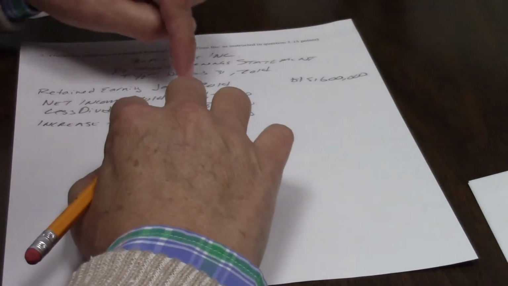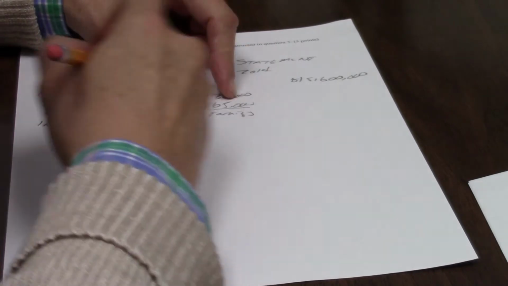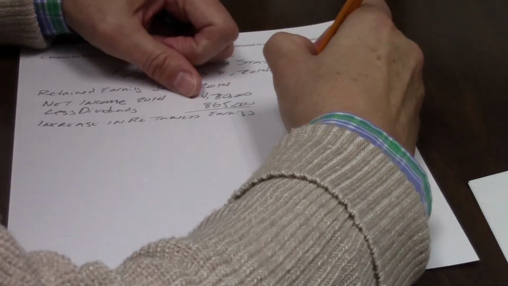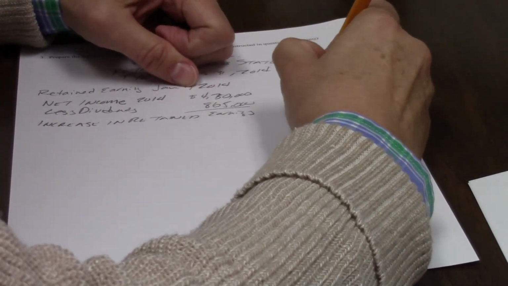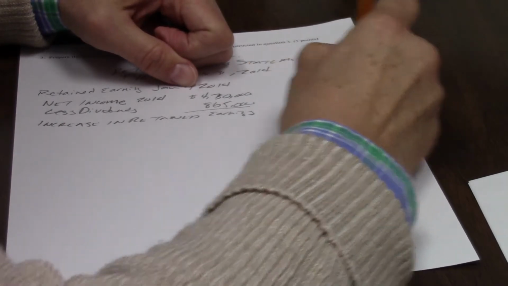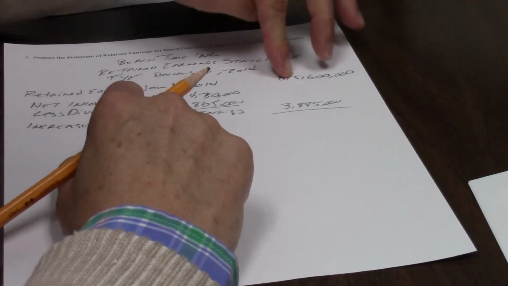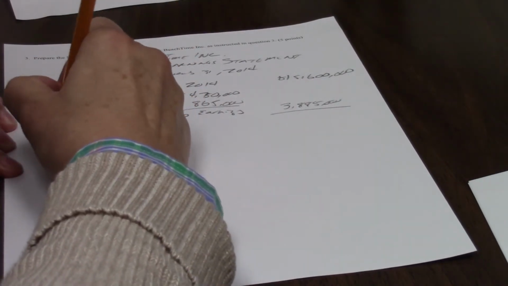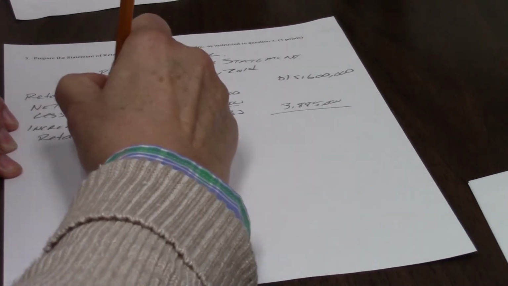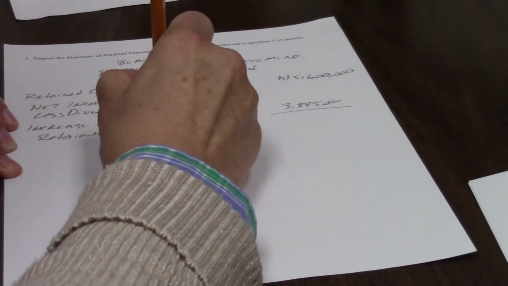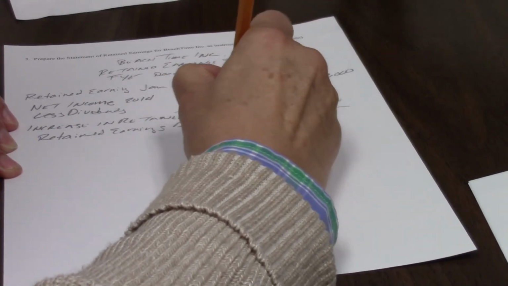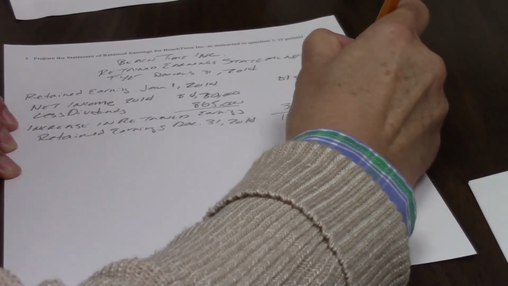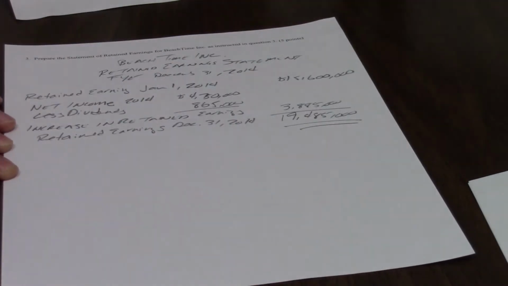So if you take 4,750,000 minus, right, less dividends, 865, you're going to get 3,885,000. And old retained earnings plus the increase in retained earnings equals my ending retained earnings, or what we call retained earnings December 31, 2014, which total 19,485,000. Double line, because we're done.